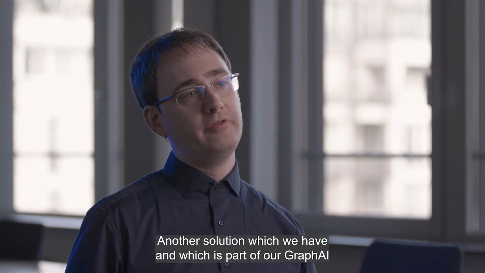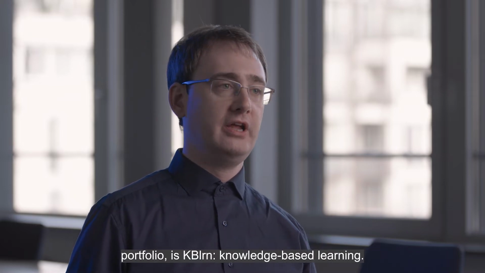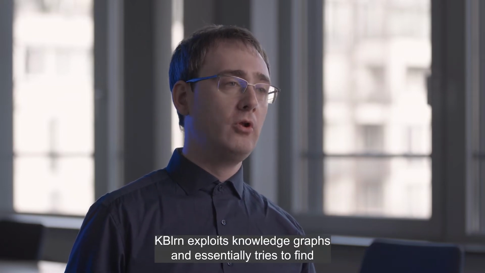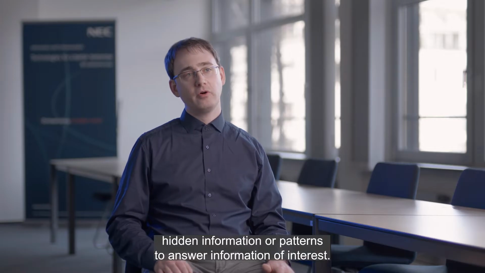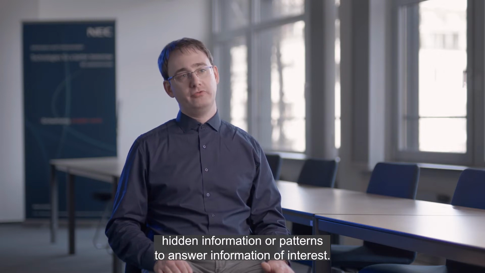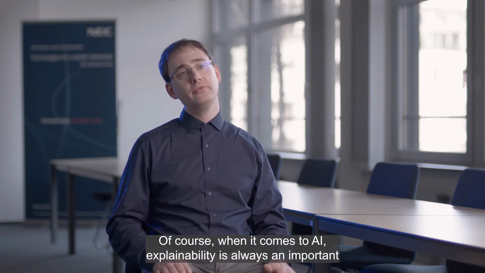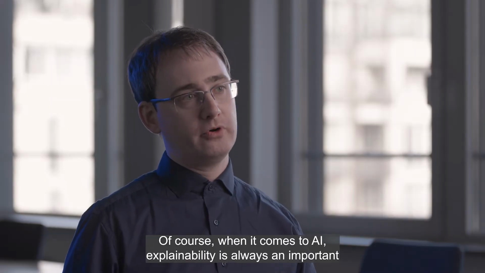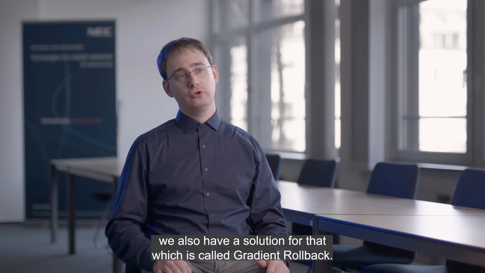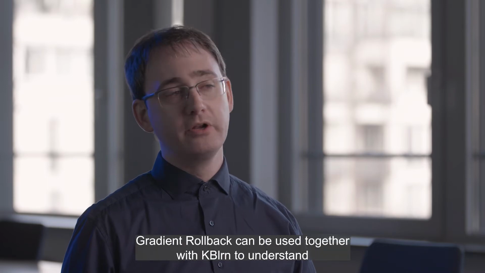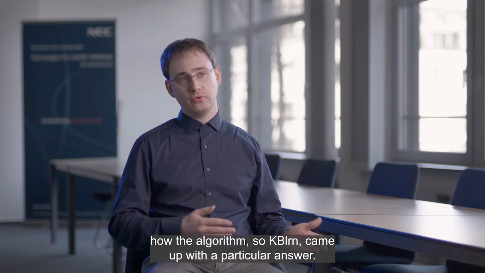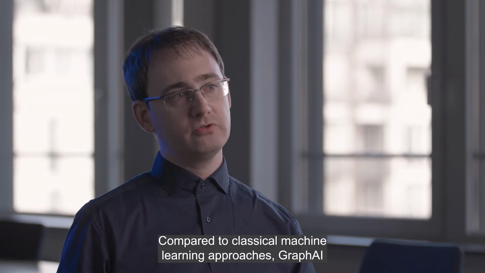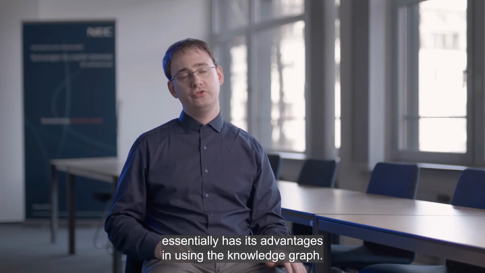Another solution which we have and which is part of our GraphAI portfolio is KBlrn, knowledge-based learning. KBlrn exploits knowledge graphs and essentially tries to find within the knowledge graph hidden information or patterns to answer information of interest. Of course, when it comes to AI, explainability is always an important function, and as such we also have a solution for that, which is called gradient rollback. Gradient rollback can be used together with KBlrn to understand how the algorithm, so KBlrn, came up with a particular answer.